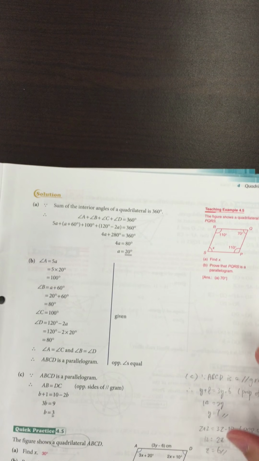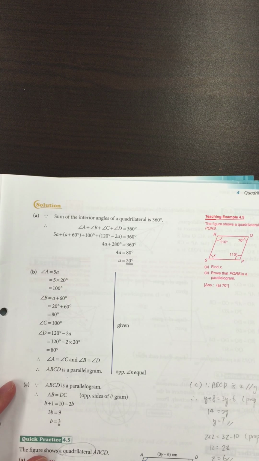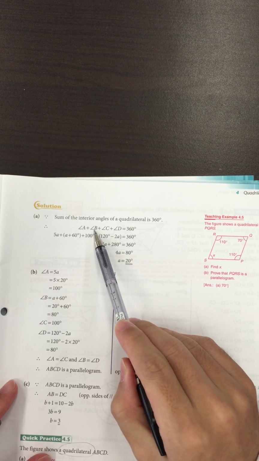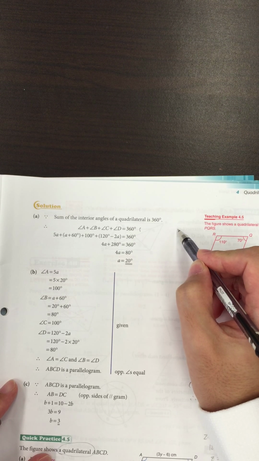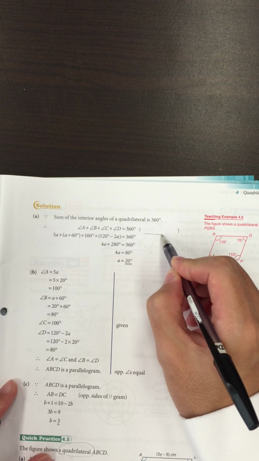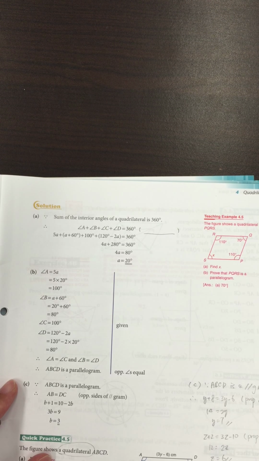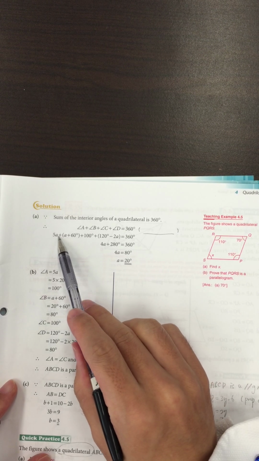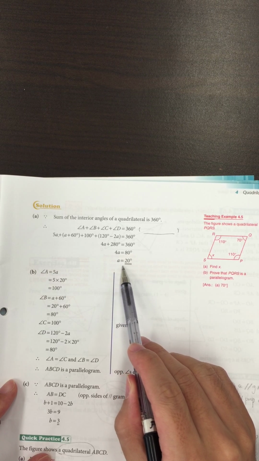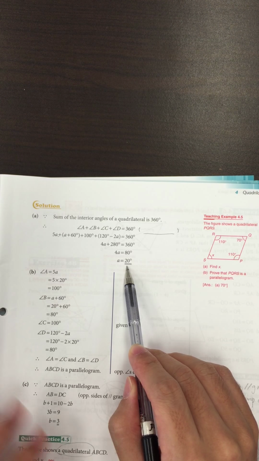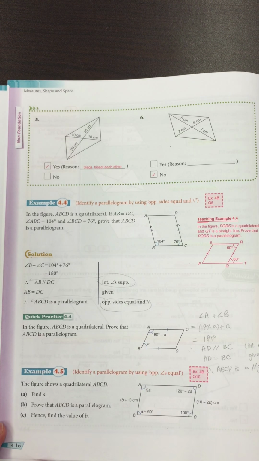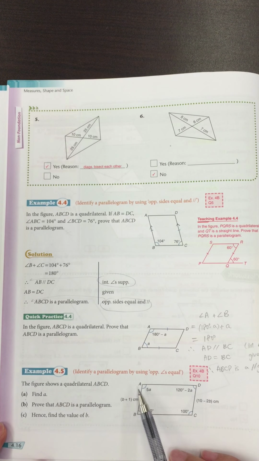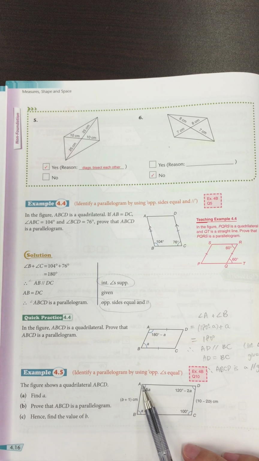So please look at the next page. You can see the solution. Angles A, B, C, and D equal to 360. But do not forget, okay, you should write down the reason: angle sum of polygon. And after that, you will be able to find out the value of A, which is 20. So after finding out A is 20, boys and girls, you can go to part B to prove whether this is a parallelogram or not.